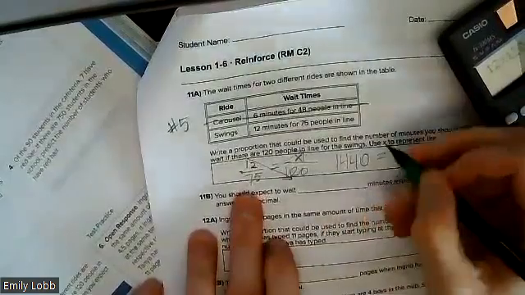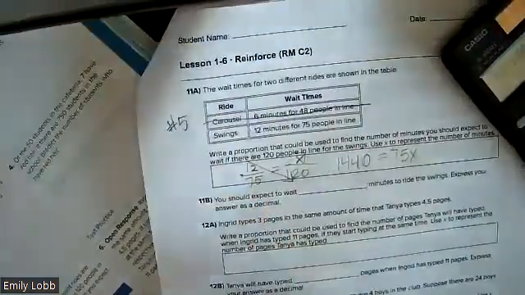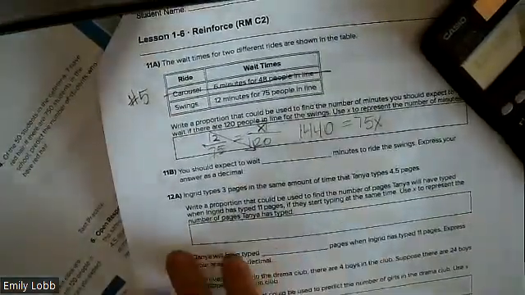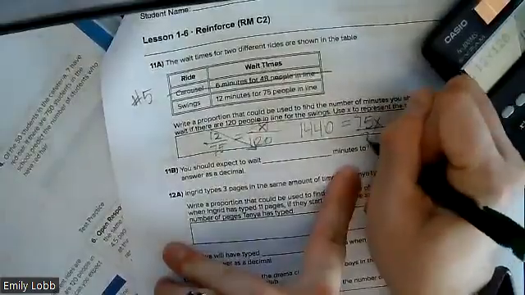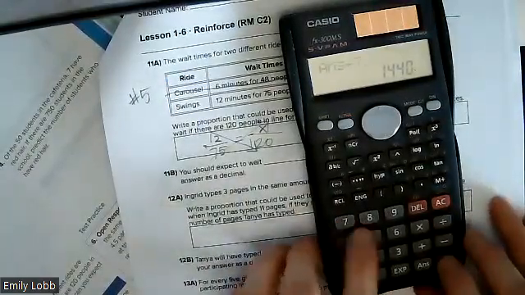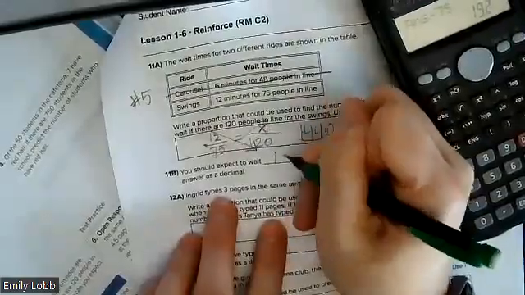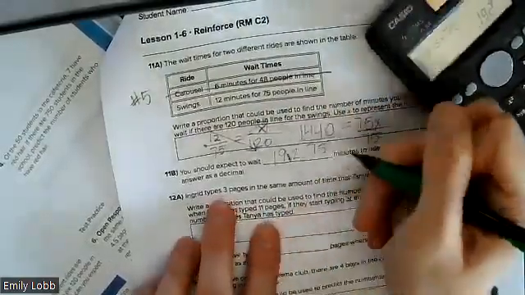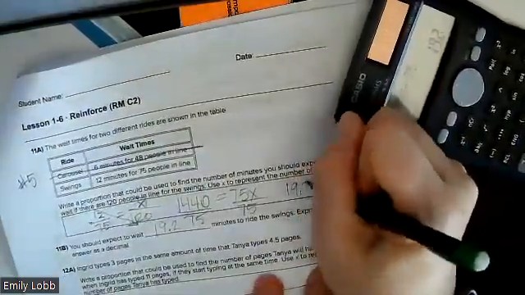And then 75 times X, you should have written as 75X. Now what am I dividing both sides by? 75. Good job, guys. So divided by 75, and out pops our answer. 19 2/10 minutes. So in answer to this question, it was 19.2 is equal to X.